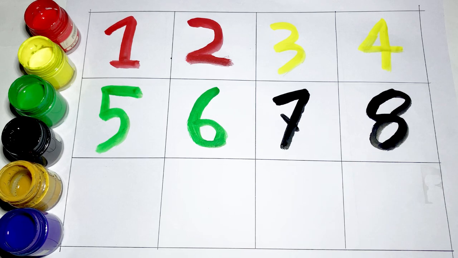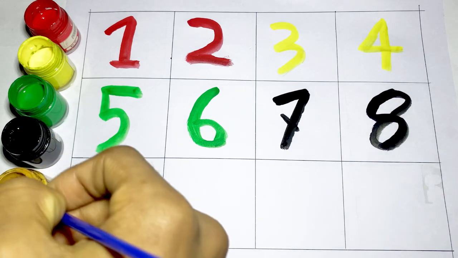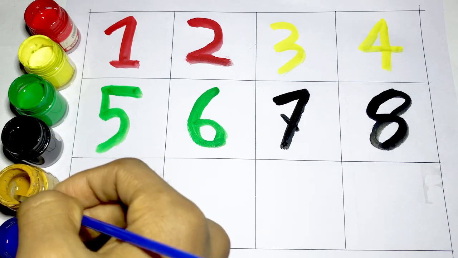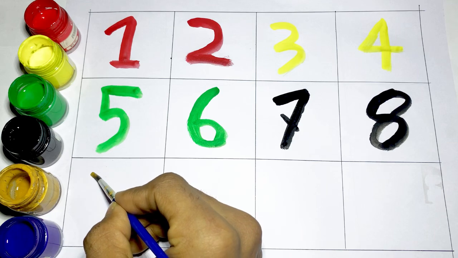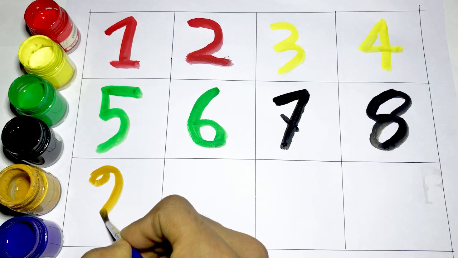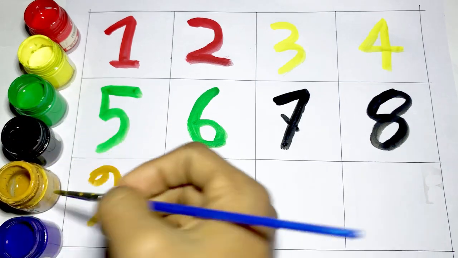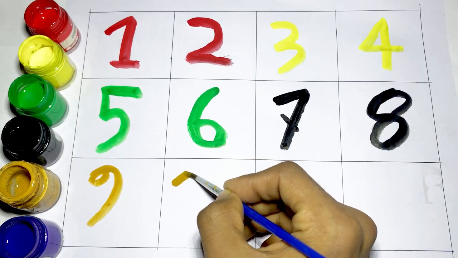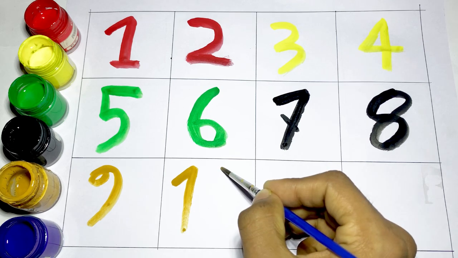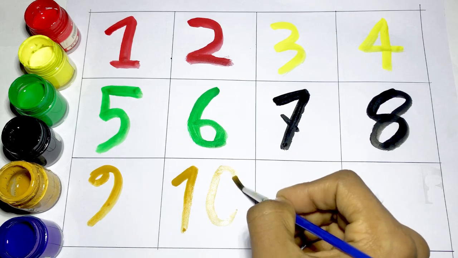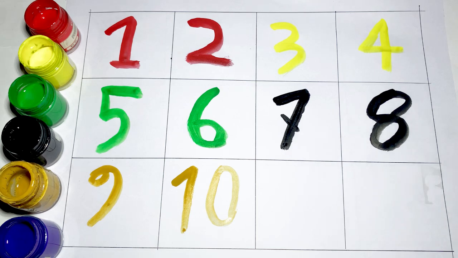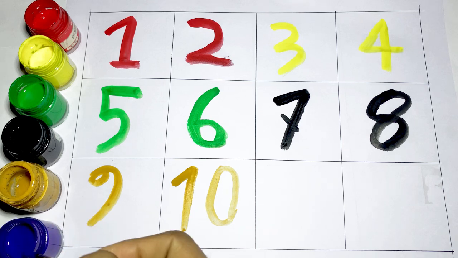Kids, now 9. The numbers of 9, and use yellow ochre color. N-I-N-E, 9. Kids, again use yellow ochre color and draw 10. The numbers of 10. T-E-N, 10. And again use yellow ochre color. Kids, now draw 11. The numbers of 11, and use blue color.